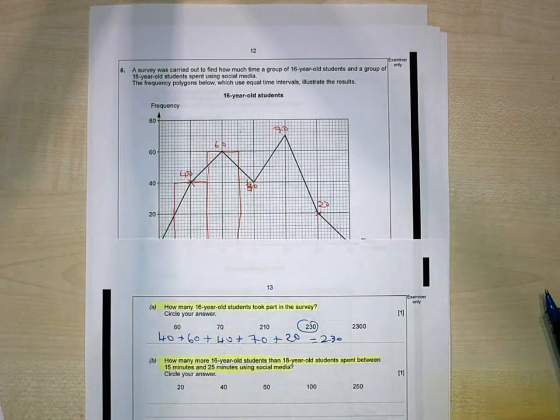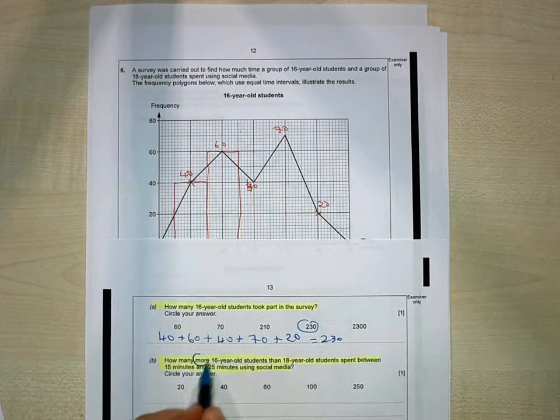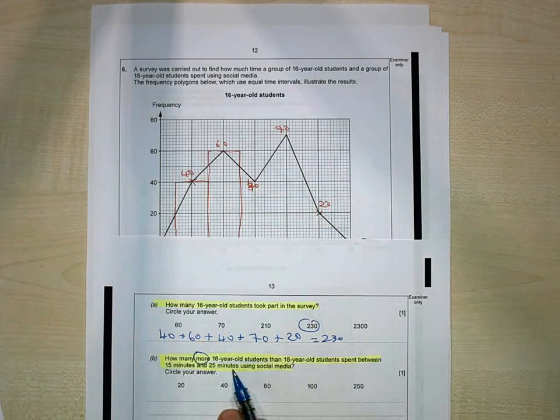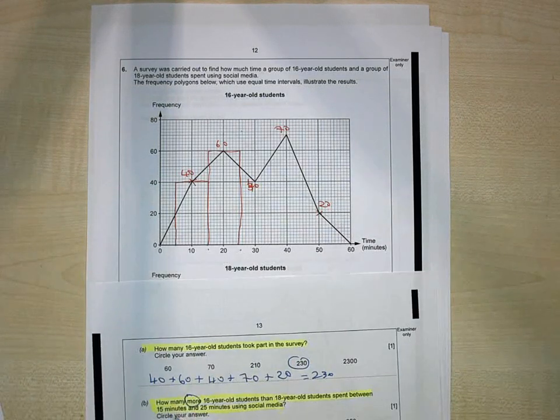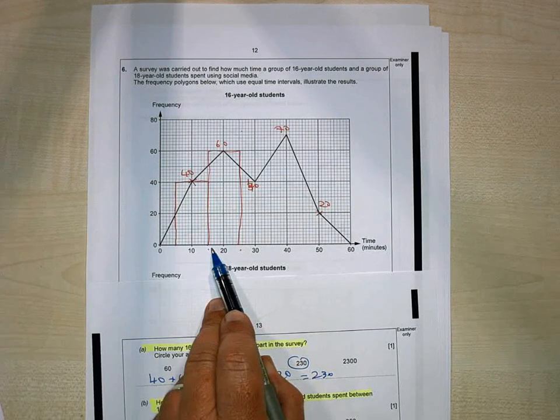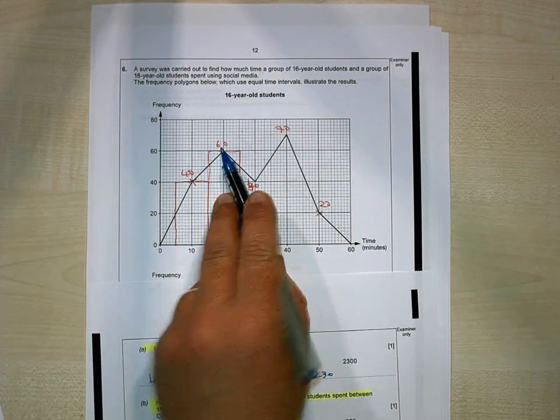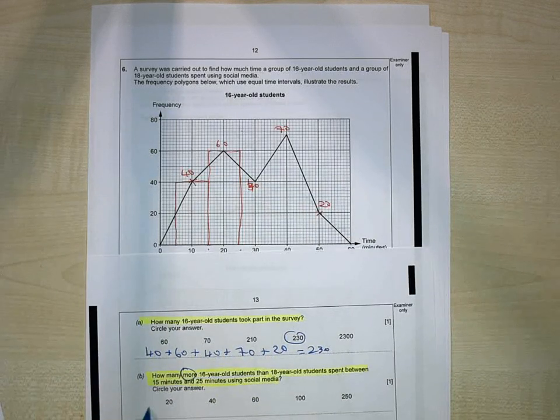So that's that one. How many more 16-year-old students, and that's the key word there, more. How many more 16-year-old students than 18-year-olds spent between 15 and 25?